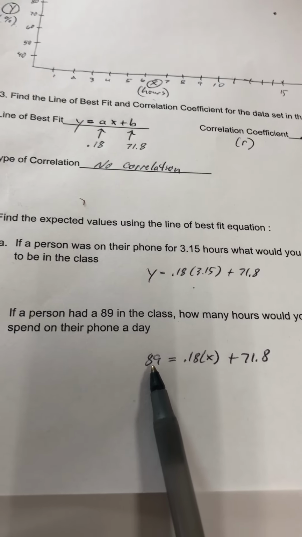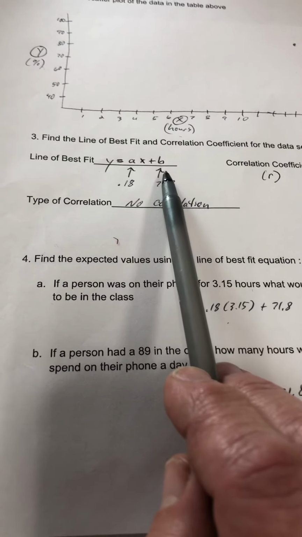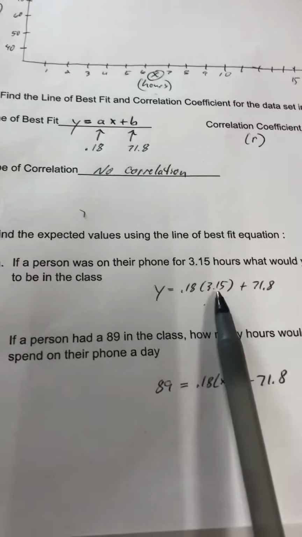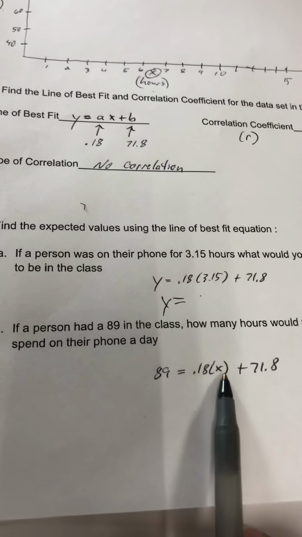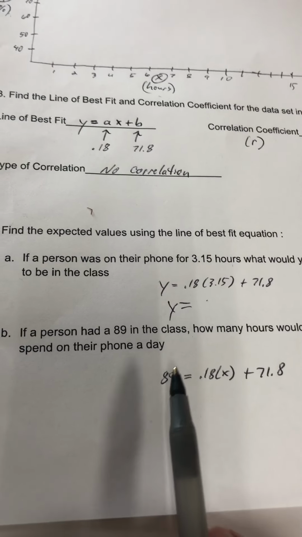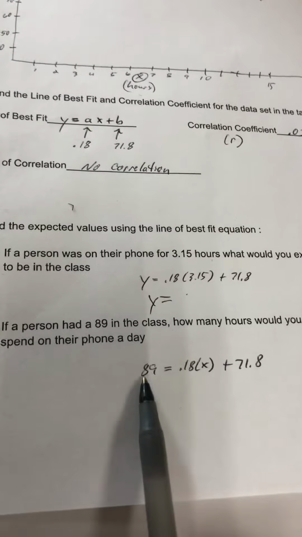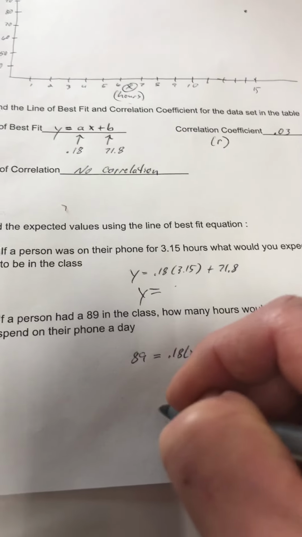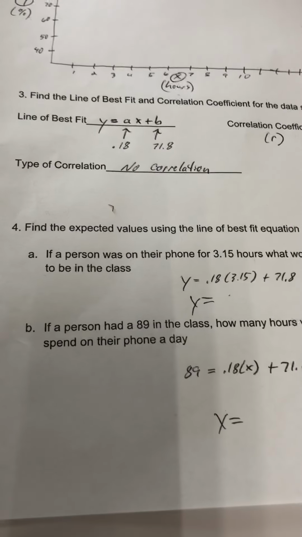You would take your equation that you get from adding your second period data in, and then you would put that 3.15 in for X, and then just work the problem out. Whatever Y equals, you would write it down. And then you would do the same thing: you would put this 89 in for your Y value, and then you would solve for X. And so you would figure out what your X equals in the end for letter B, for 4B.